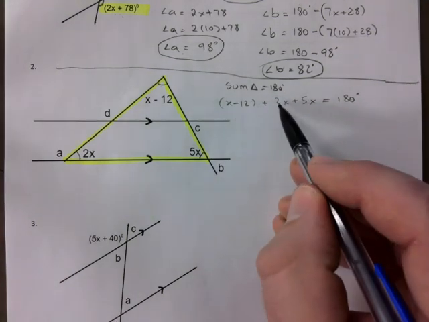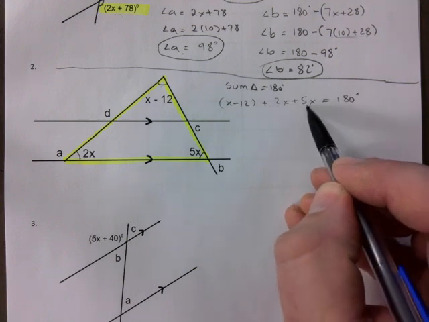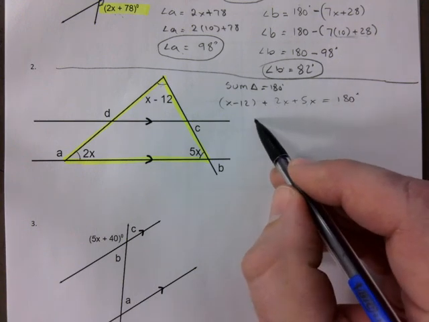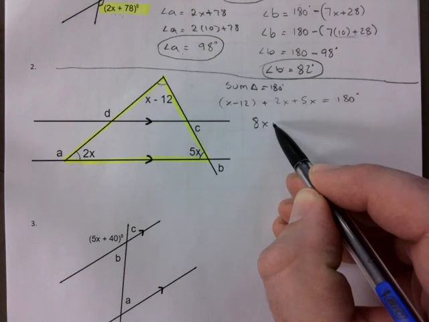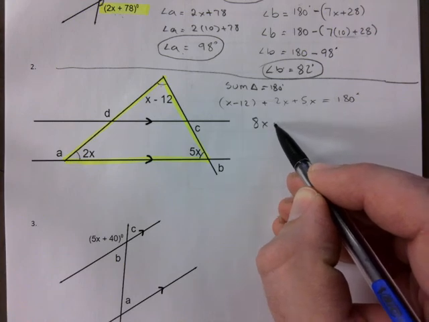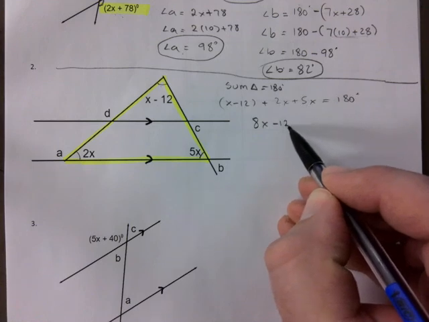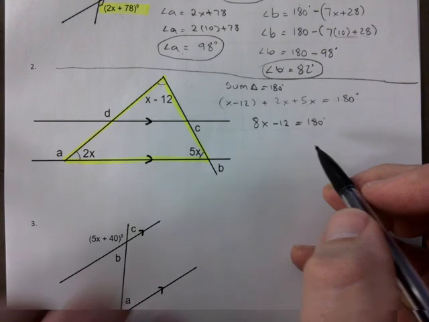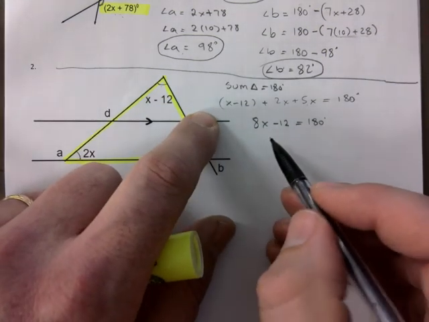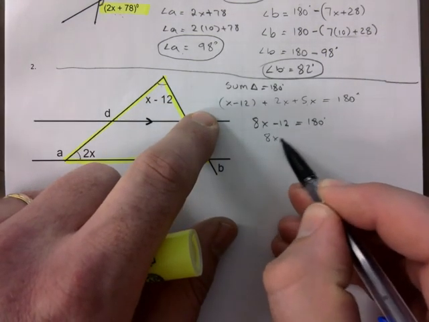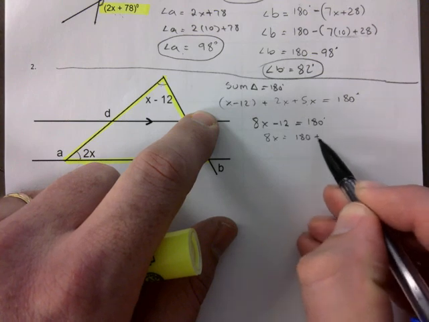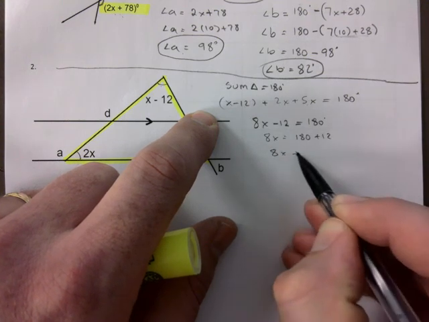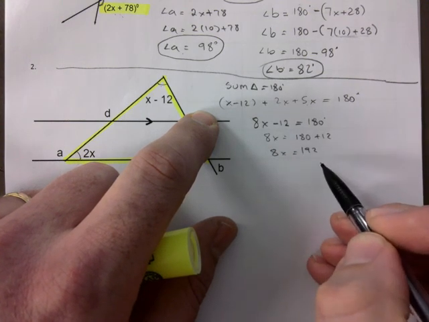So x, 2x, and 5x add up to 8x, okay? And I will just bring down the negative 12. I'll actually show that step there is equal to 180 degrees. And I'm going to bring the 12 over. 8x is equal to 192.